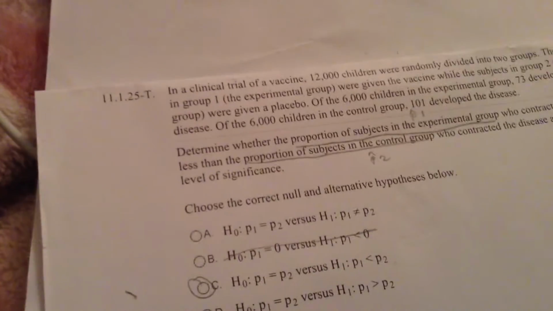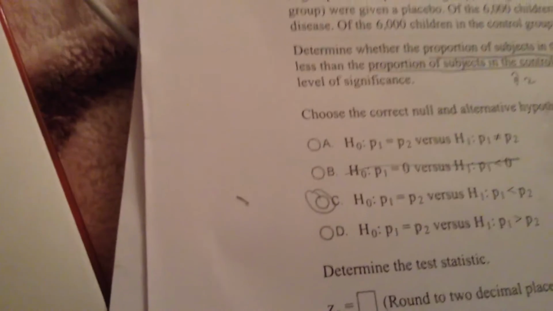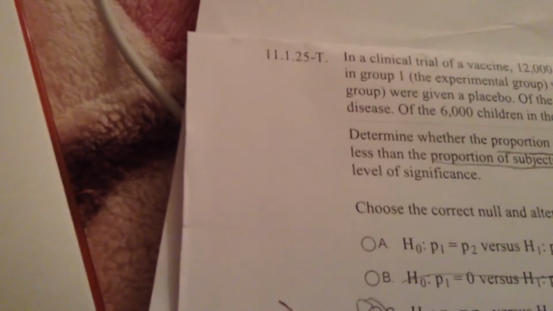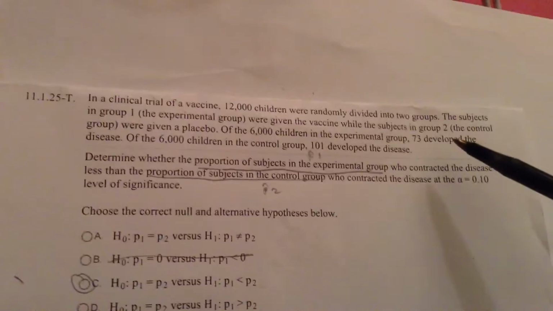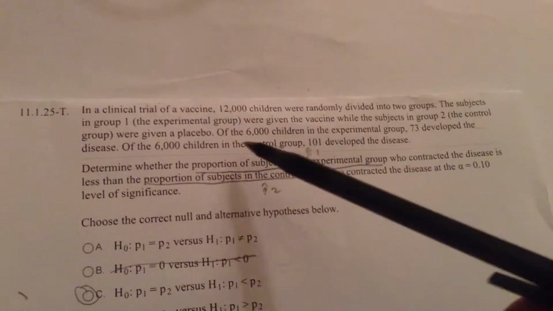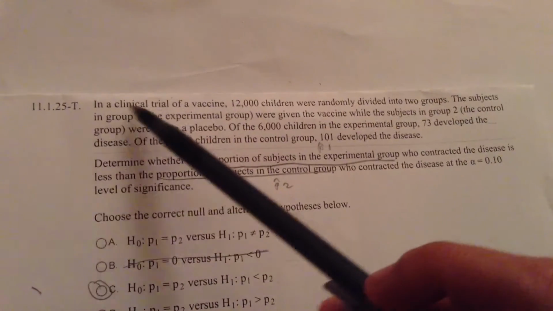Now let's get our x1 and x2. Our x for group 1 is 73, since of the 6,000 in the experimental group, which is group 1, 73 developed the disease.